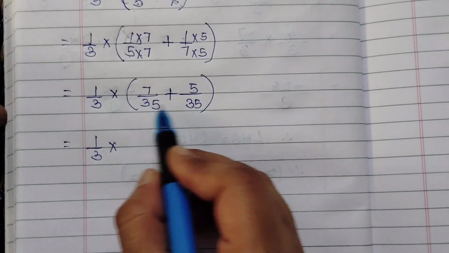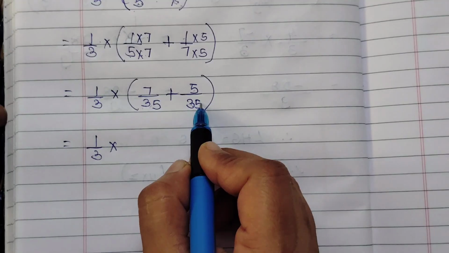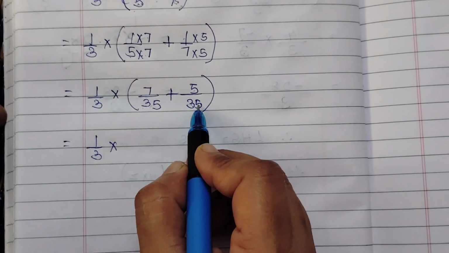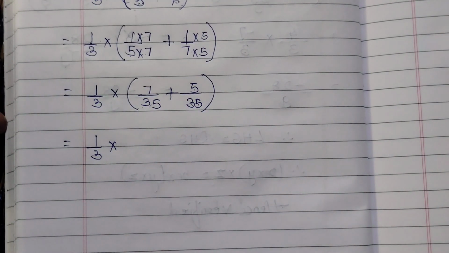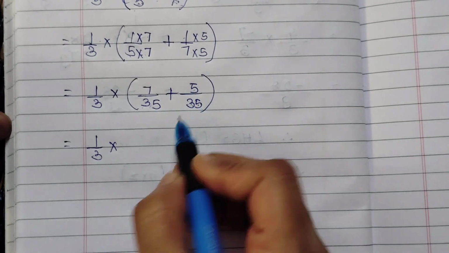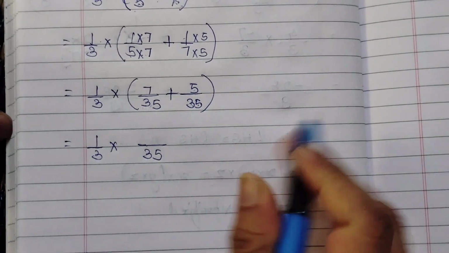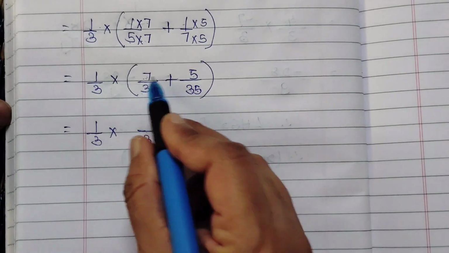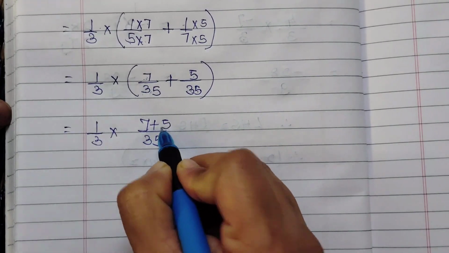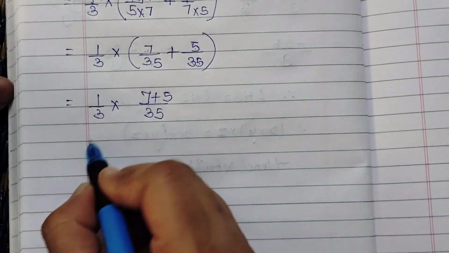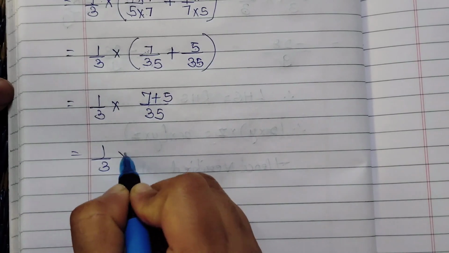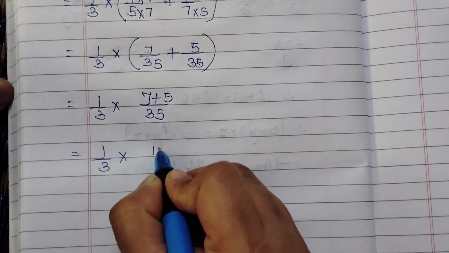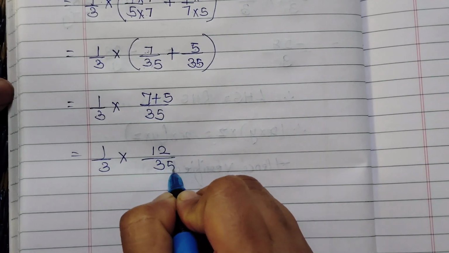Now when 35 is there in both, we are not going to add this. When the denominators become the same, we write it once as common. And on the numerator we add, 7 plus 5. So 1 upon 3 into (7 plus 5) is how much? 12 upon 35.